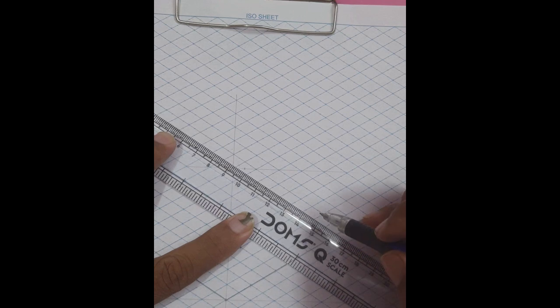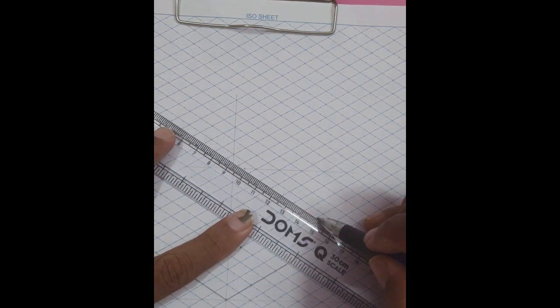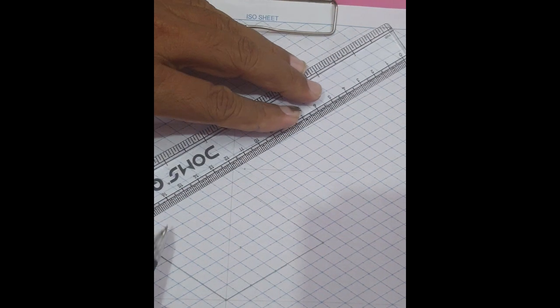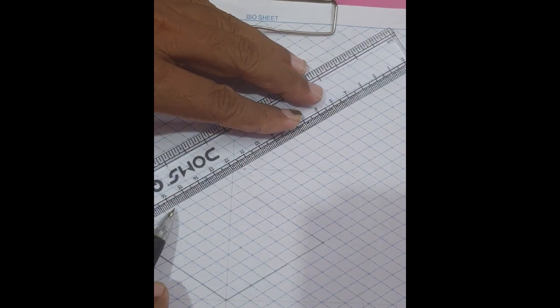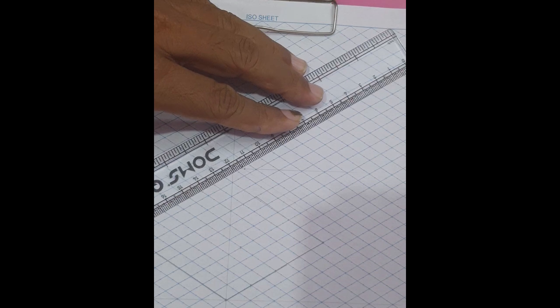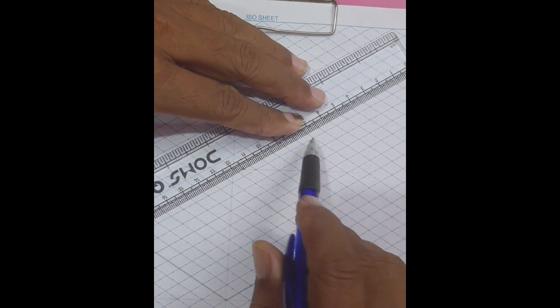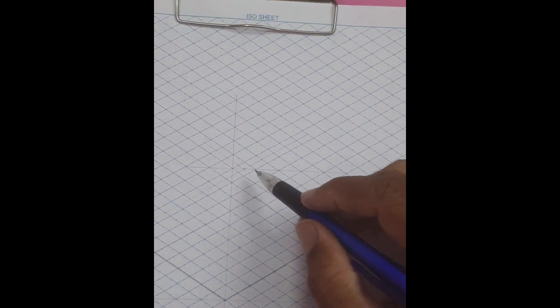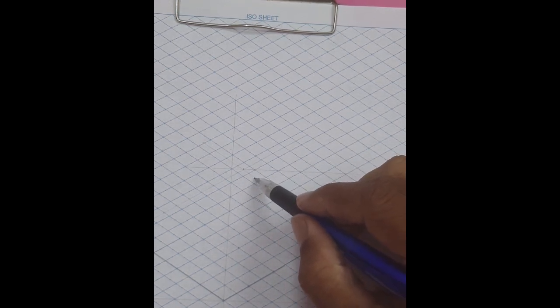Now the top surface dimensions are 40 mm and 60 mm. I'm going to draw a very thin line passing through the midpoint of all these blocks, and here also a very thin line. Now measure 40 mm.